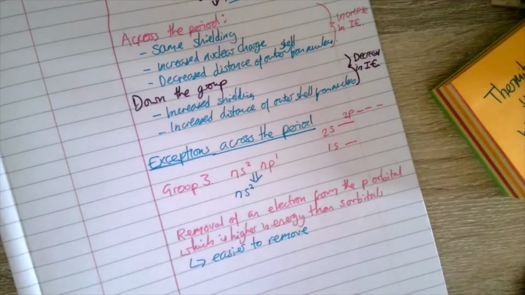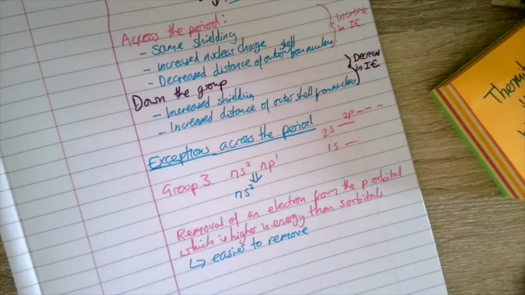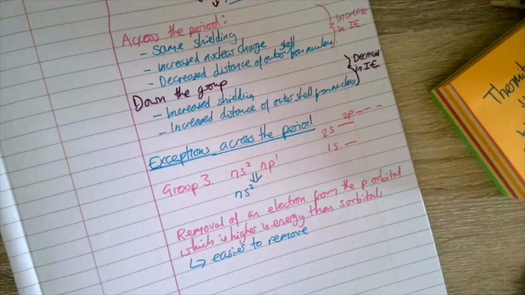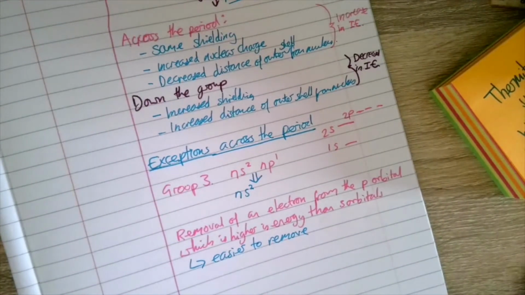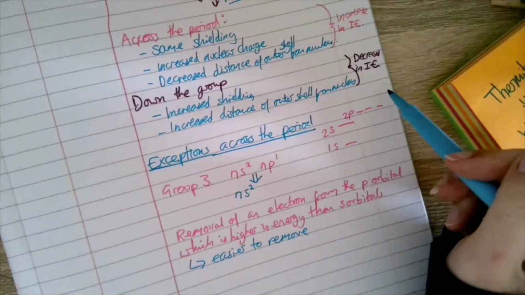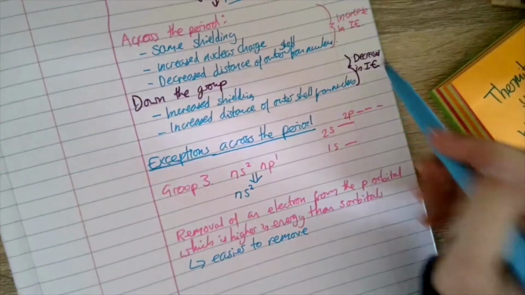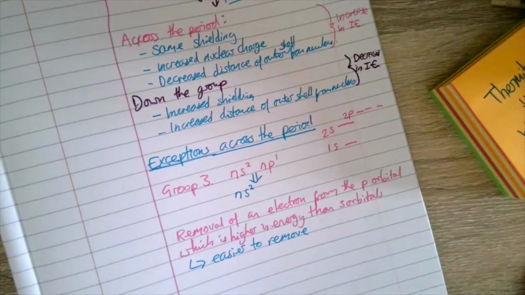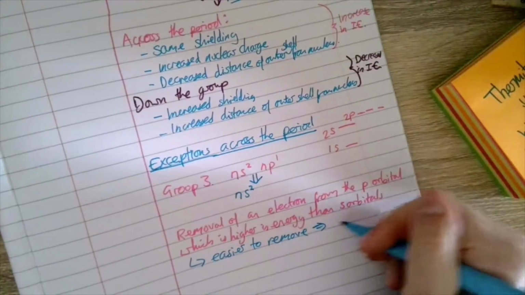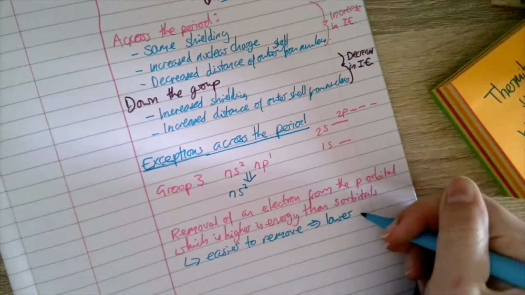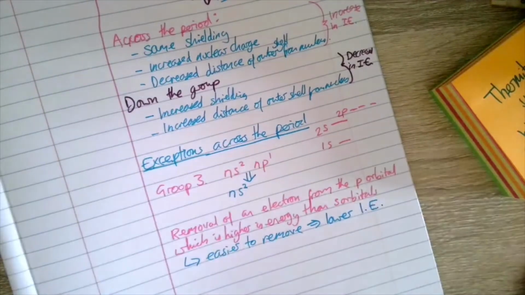Remember, our electron shells are energy levels, so the further out the shells are, the higher in energy they are, and therefore the less energy is required to remove them from the atom. And so we have a lower ionization energy than expected.